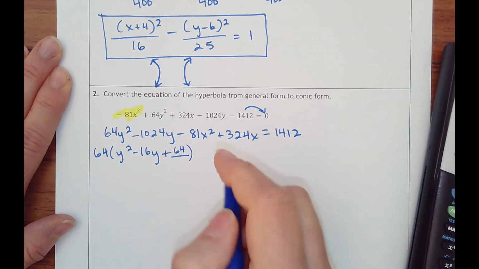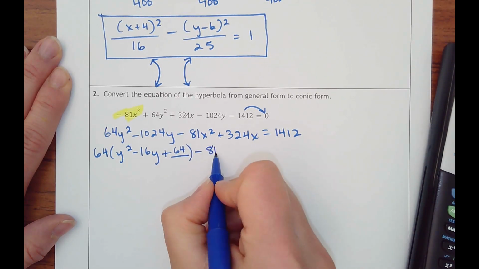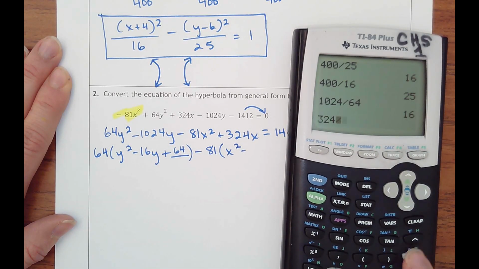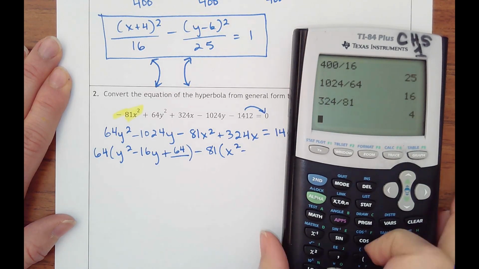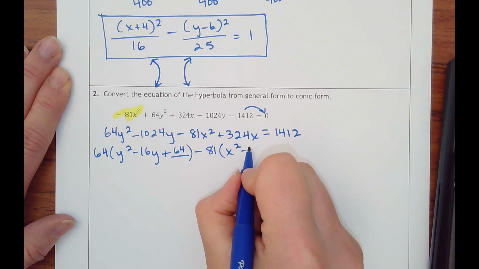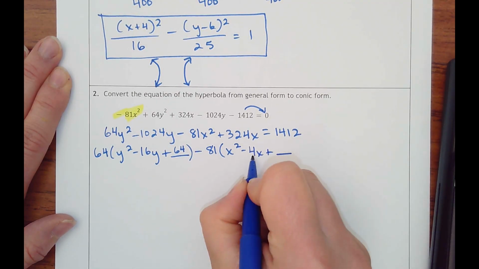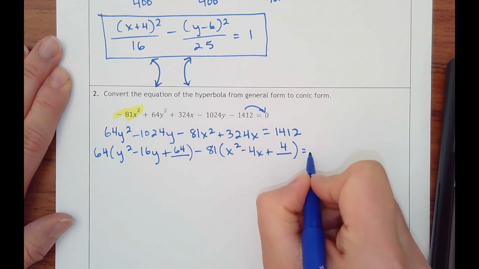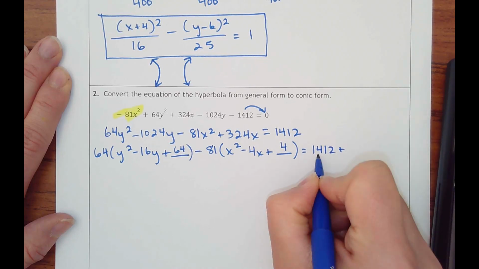And then minus, take out an 81. 324 divided by 81 is going to be 4. That'd be negative 4 divided by 2 is negative 2, squared is 4. Guess that number's pretty big though.